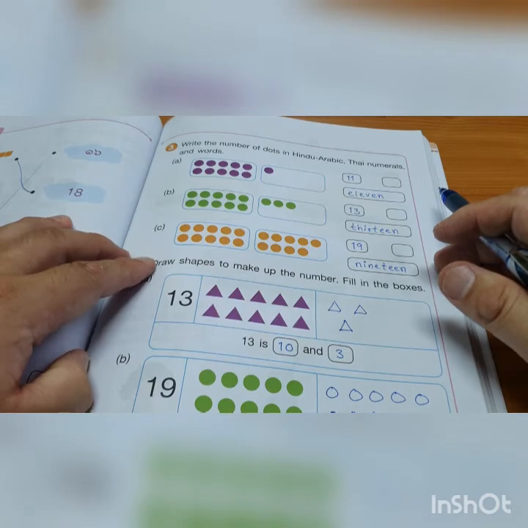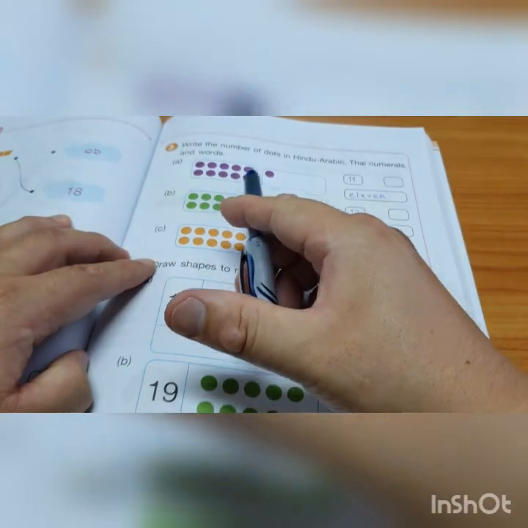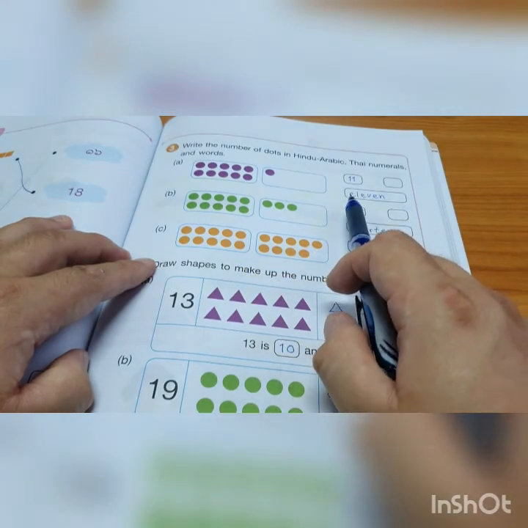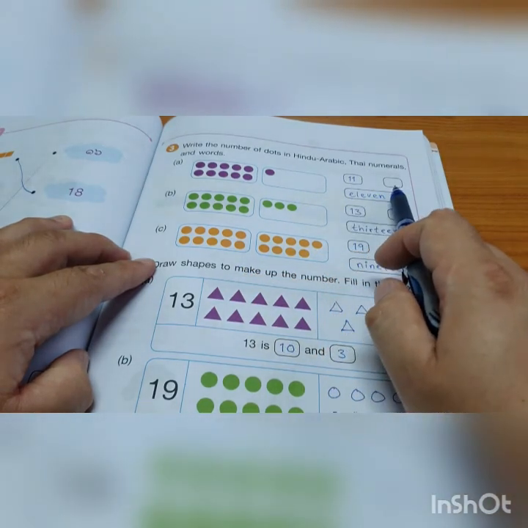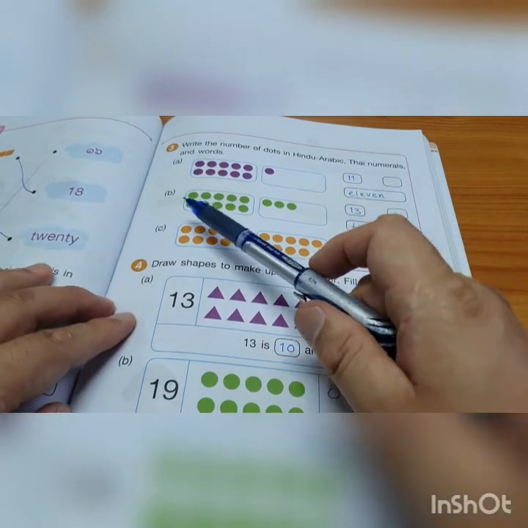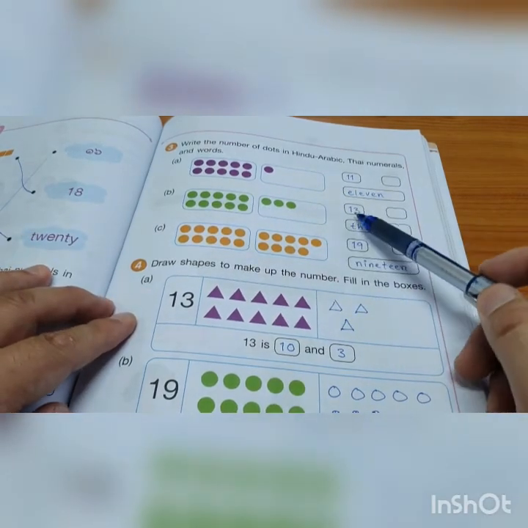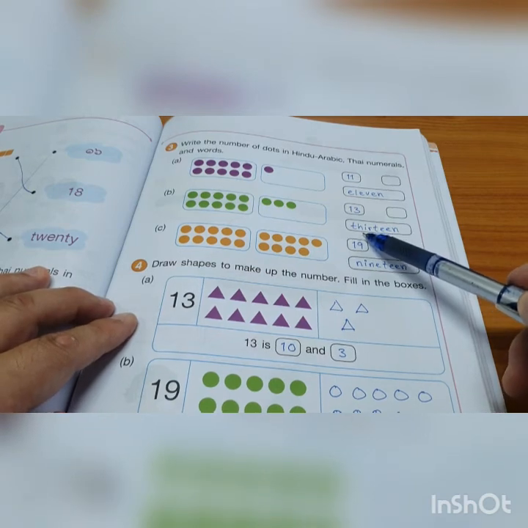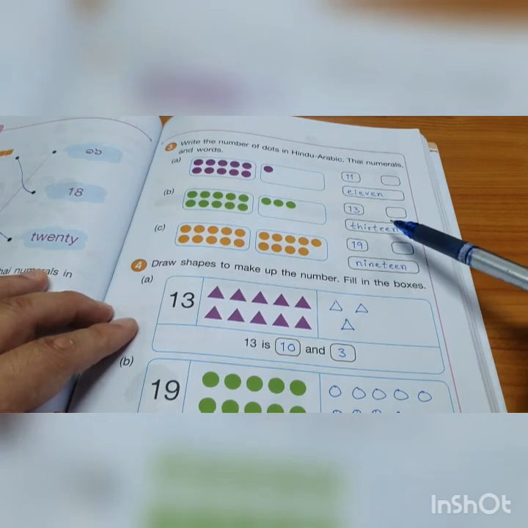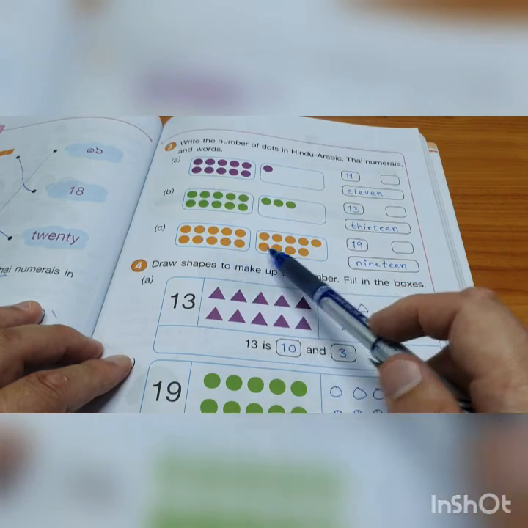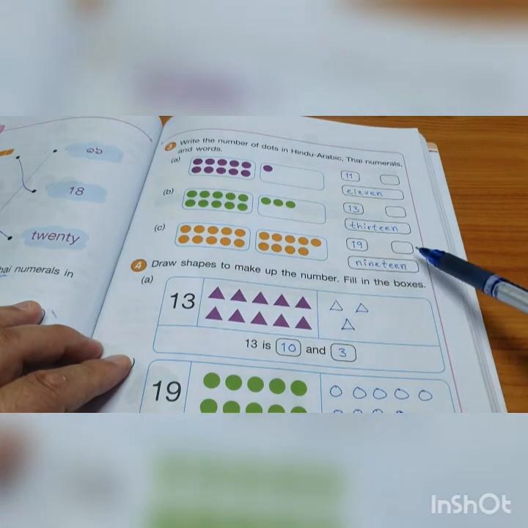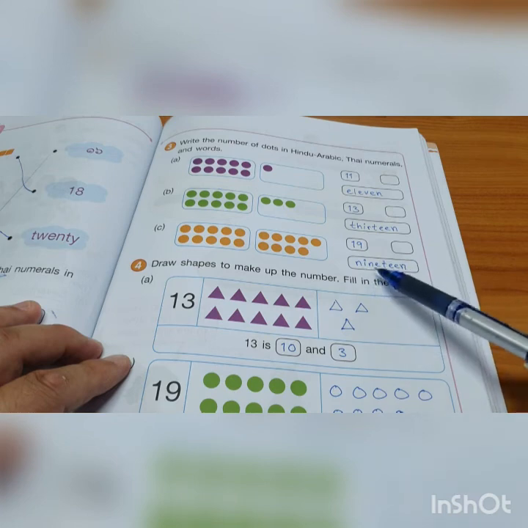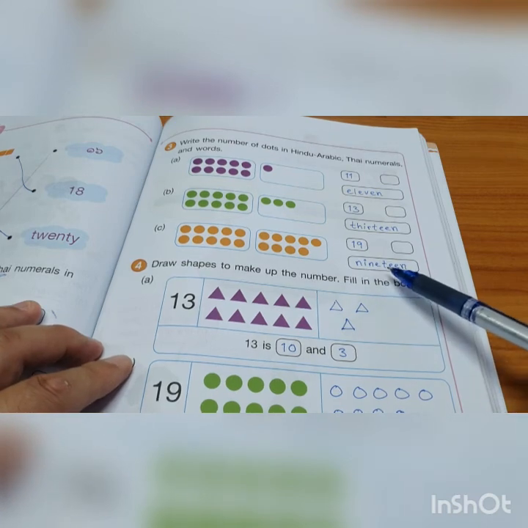Then page 151, write the number of dots in Hindu Arabic, and then in Thai numerals, and lastly in words. So here we have 10 plus 1 equals 11, and then as a word, eleven, and then in Thai. B, 10 plus 3, 13, and then in Thai, and then with letters as a word, thirteen. C, 10 plus 9, 19, then in Thai numerals, and then in letters as a word, nineteen.